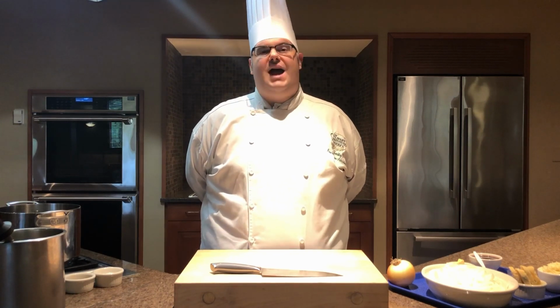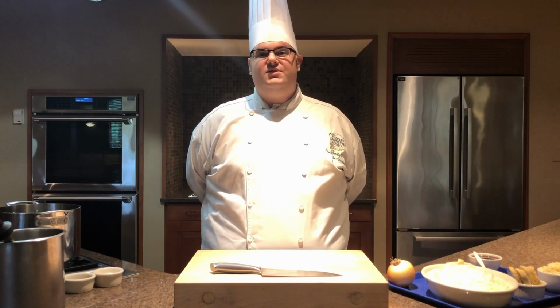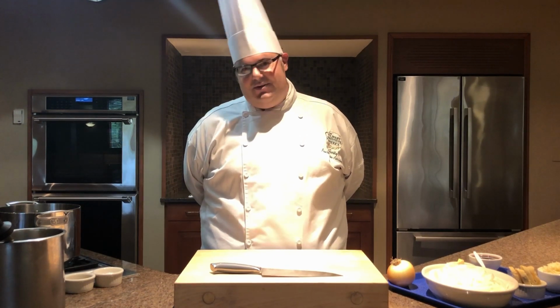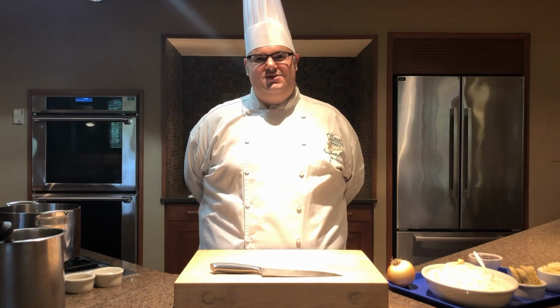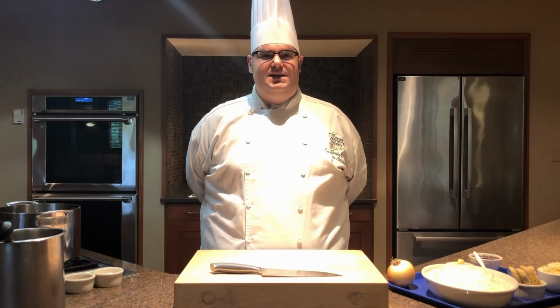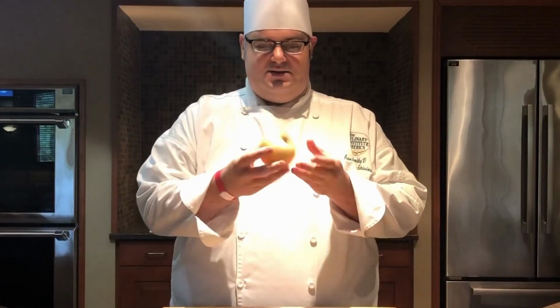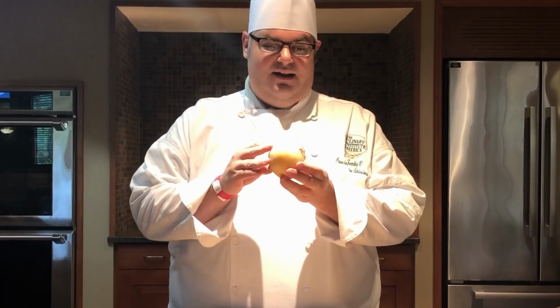So when we look at the onion itself, it actually comes from the lily family, which I know is a flower, which there are tulips that come out of the lily family and other variations that way, but botanically speaking, it is actually coming from the lily family. So perfect example here is taking a look at this Spanish onion that I have here.